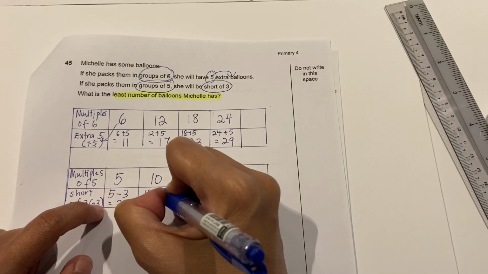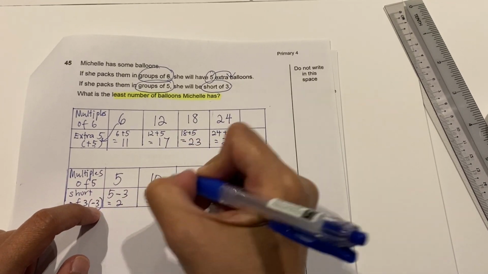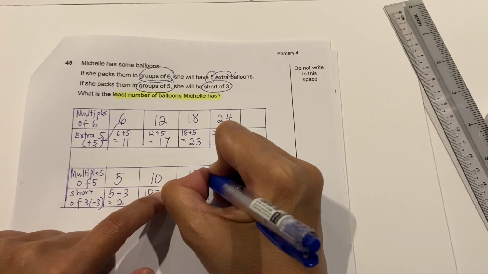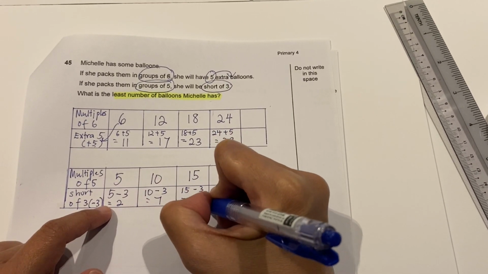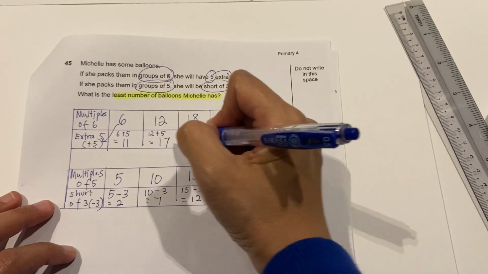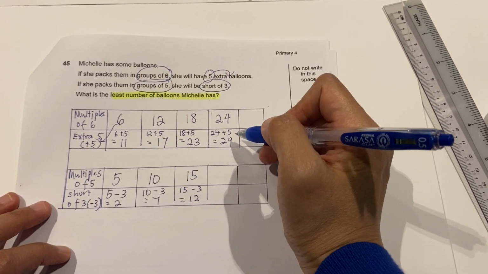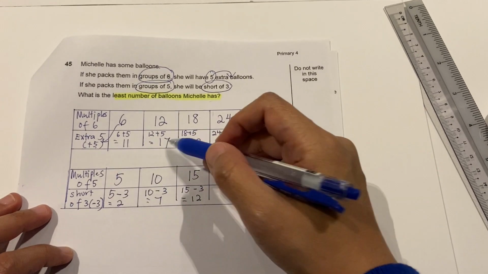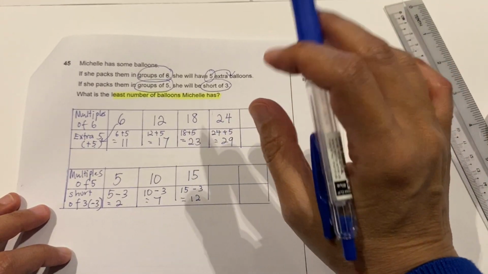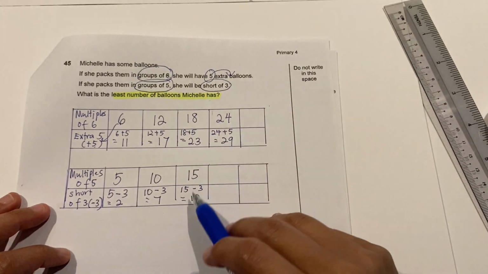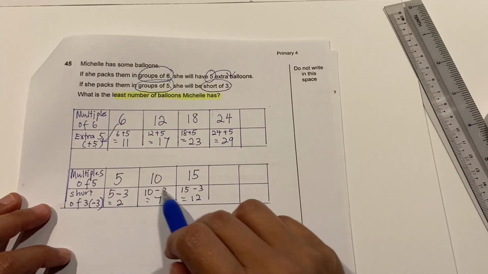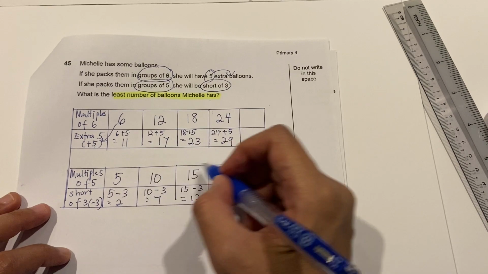So 10 take away 3 will give you 7. 5, 10, 15. So 15 take away 3 will give you 12. Now, all these numbers so far don't tally. It must be exactly the same number, then you know how many balloons Michelle has. But so far all the numbers are not the same. So let's try another one.